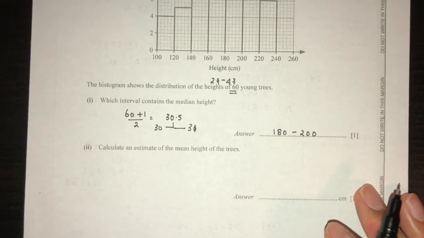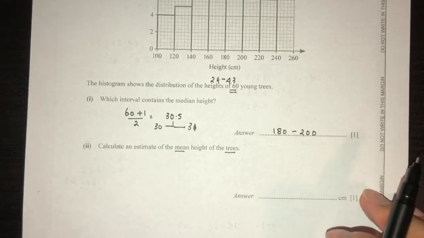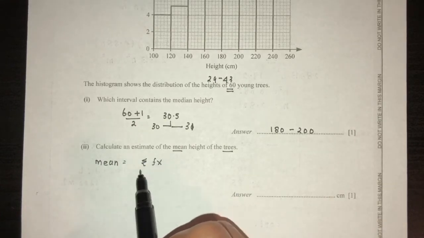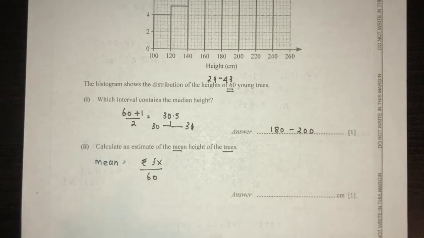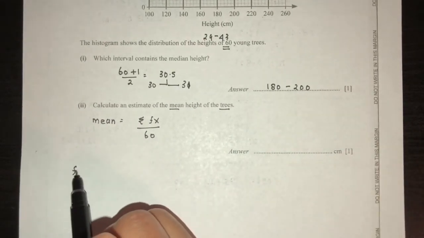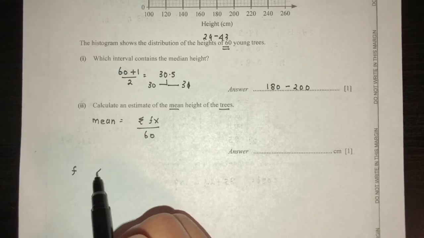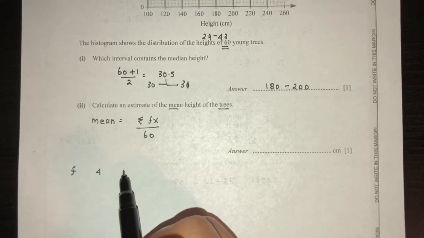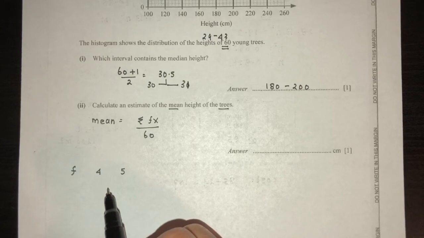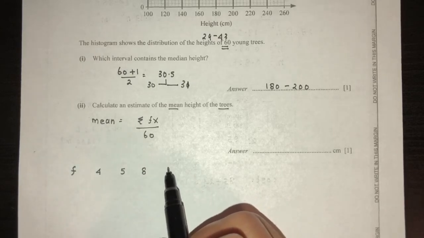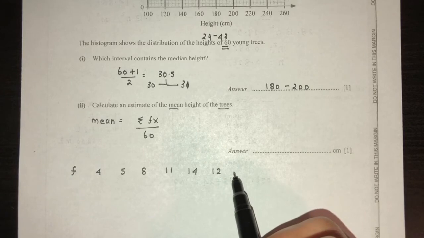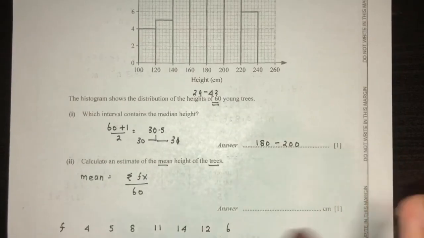Now for part B, calculate an estimate for the mean height of the trees. We can use our formula here. Mean height is equal to the sum of fx divided by the number of trees, which is 60. Now f has been given to you by the frequencies. Let's write this down. F is basically the frequency. So the first group is 4, then we have 5, 8, 11, 14, then 12, then 6. X will be the midpoint of those intervals.